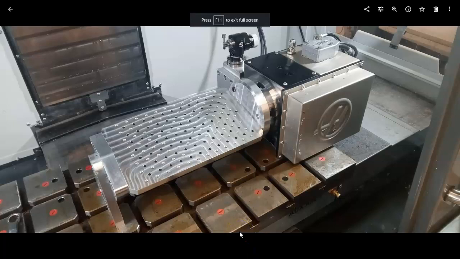This fixture resulted from having a part that had 4 or 5 angular faces, and I set up tooling plates and did different angle setups. It took quite a while. And so we have rotary capability. So this is a 4th axis.